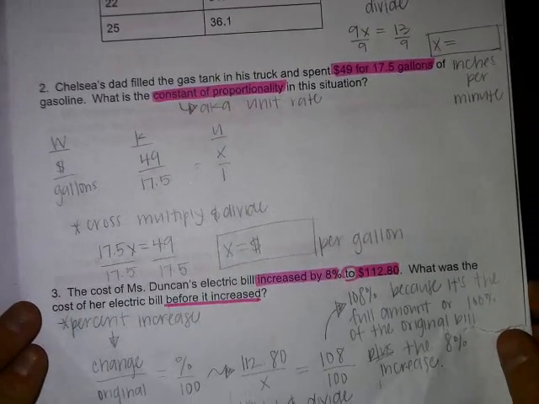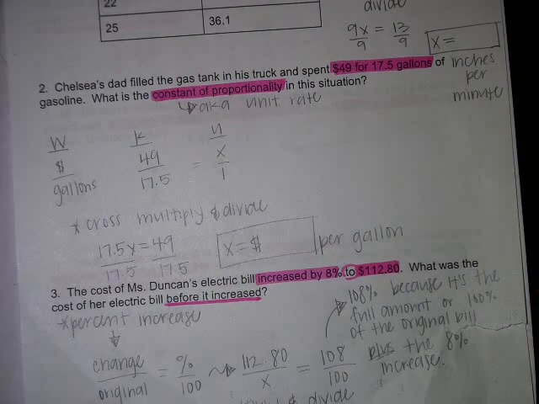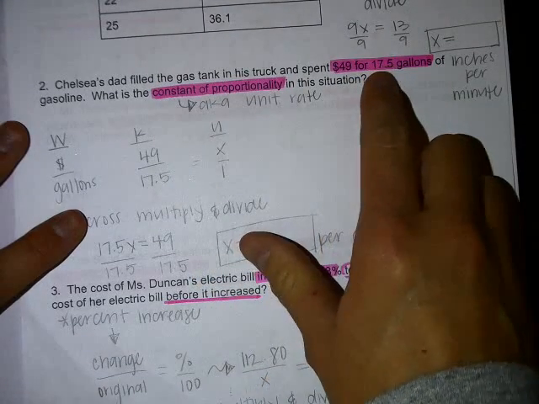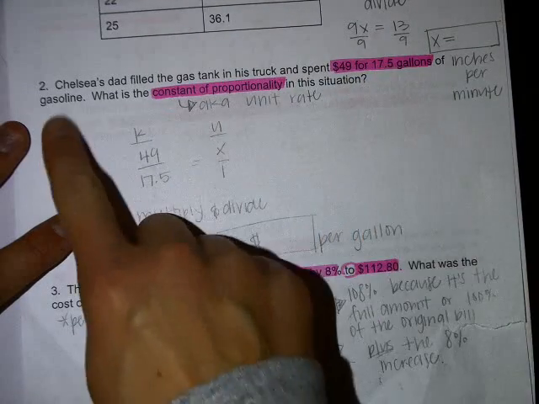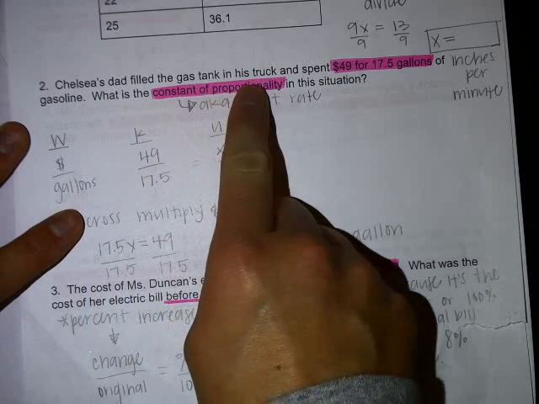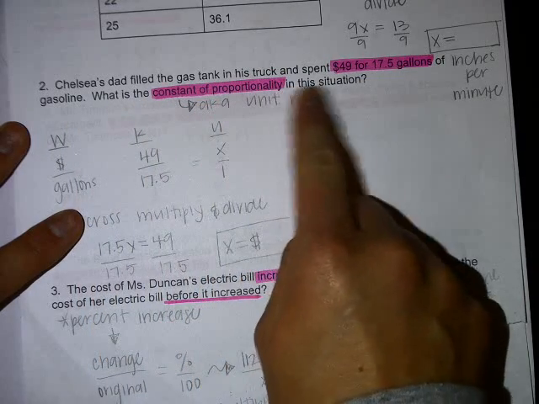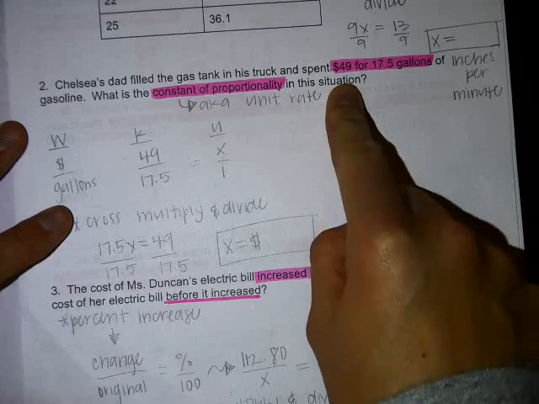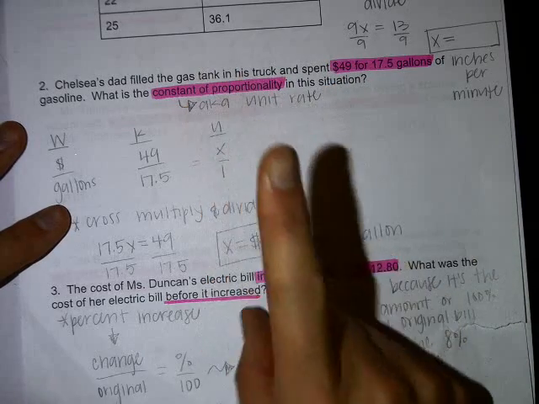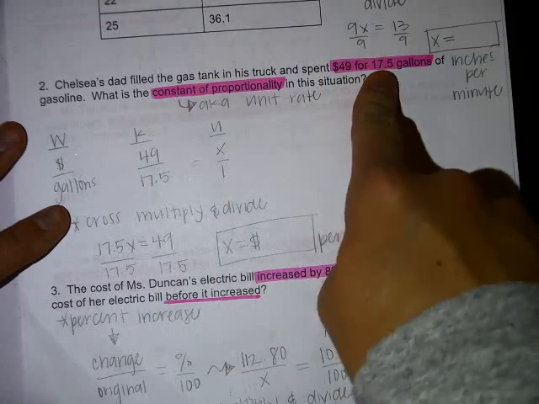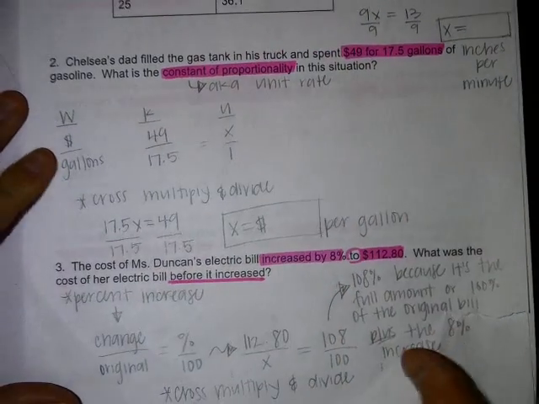Okay, number 2, Chelsea's dad filled the gas tank in his truck and spent $49 for 17.5 gallons of gasoline. What is the constant of proportionality? Again, just the unit rate in this situation. So the unit rate, we just want to know what is the price for 1 gallon. We know the price for 17.5 gallons. We need to know the price for 1 gallon.